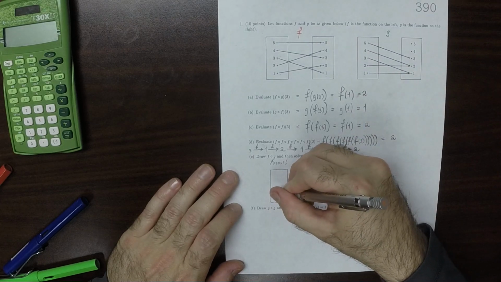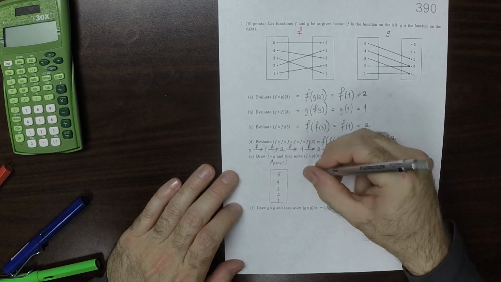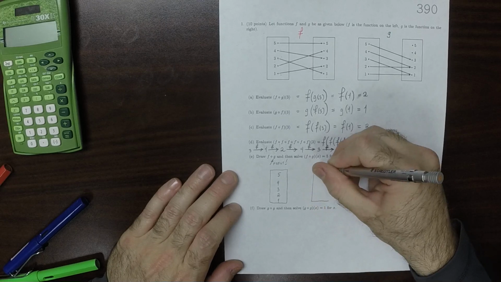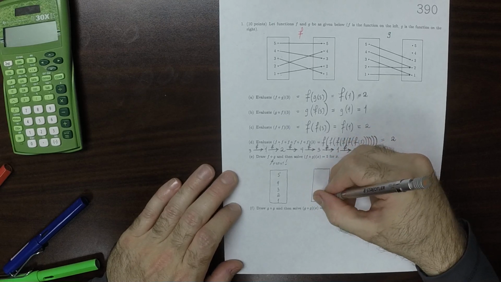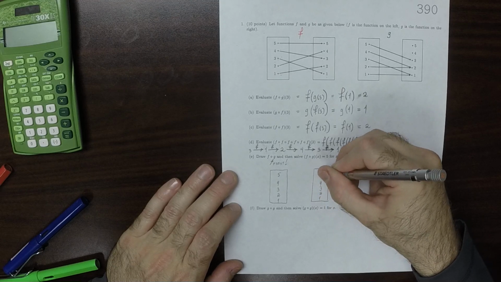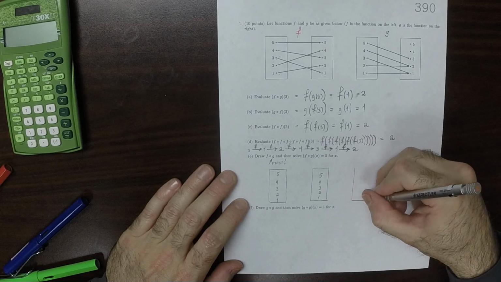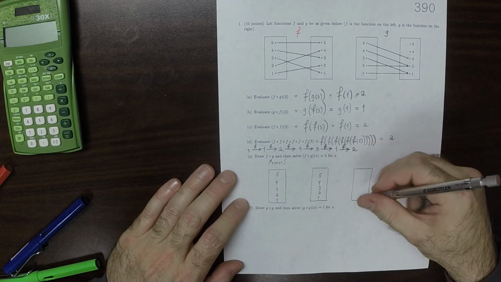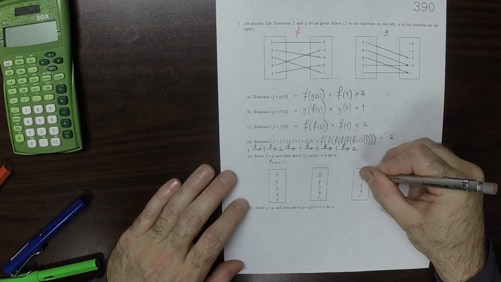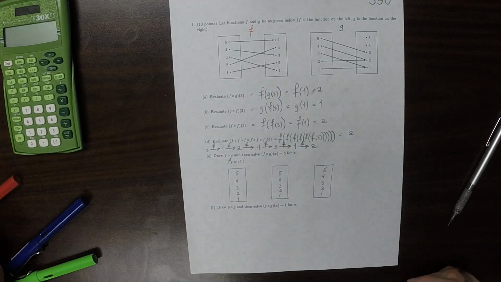So 1, 2, 3, 4, 5. All right, so then g goes first.